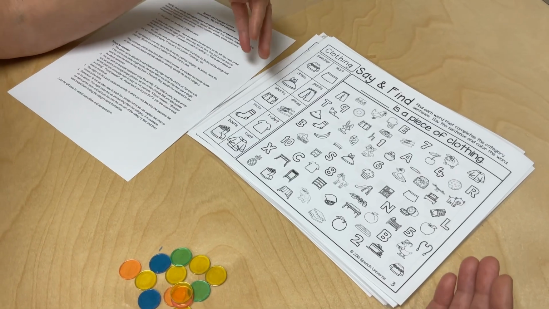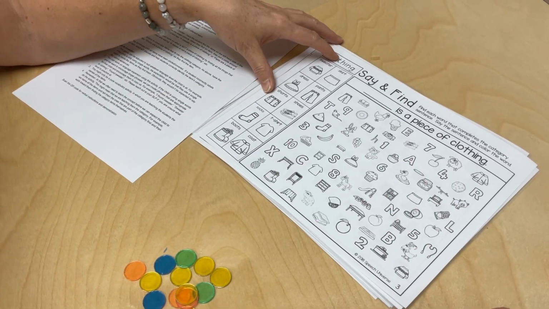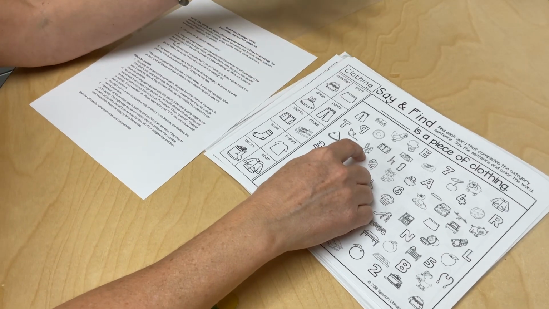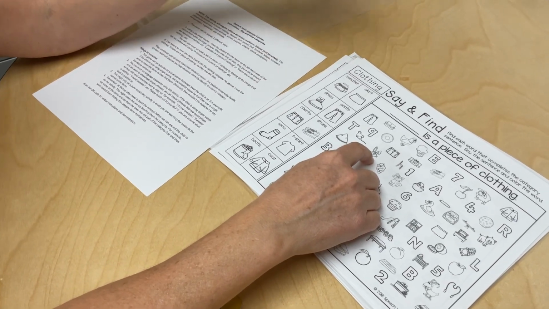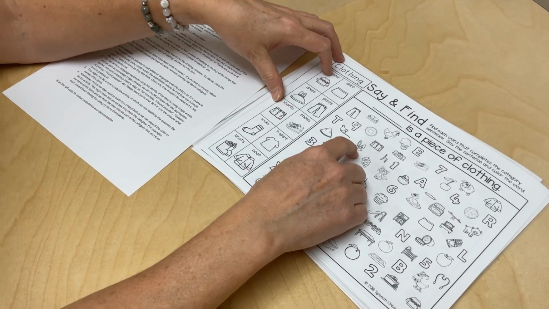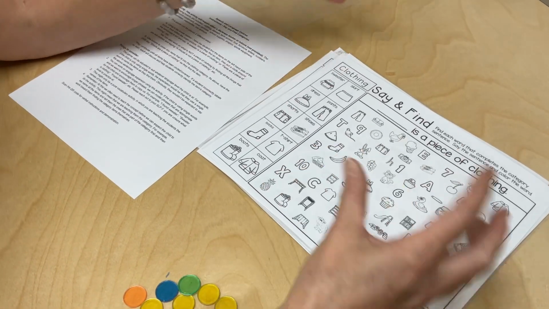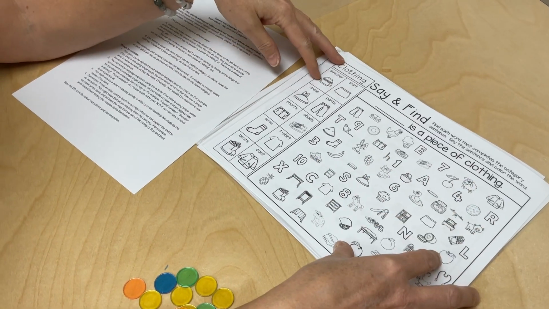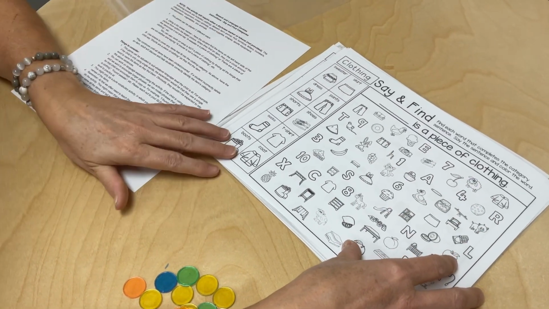There might be times where the student will just see a picture and be like, oh, a bunny. And then that just lends itself to having that discussion about, oh, a bunny. Is that a piece of clothing? No, that is not a piece of clothing. So it just ties in the idea of "not" within these category activities too.